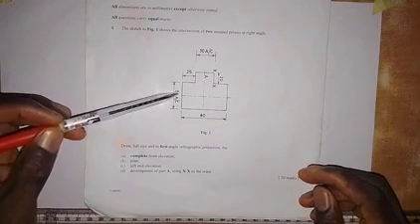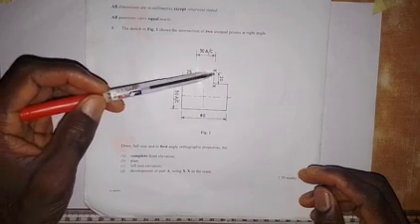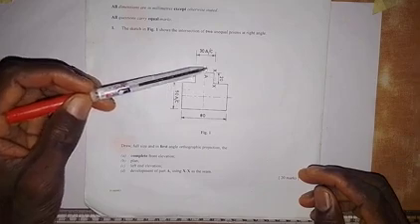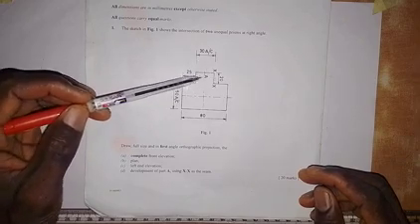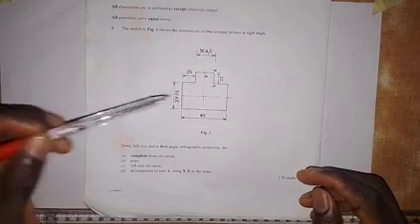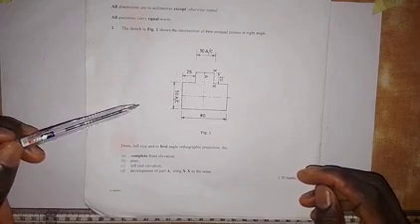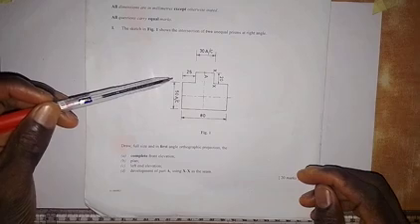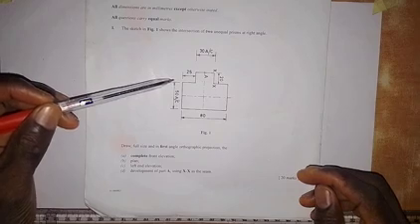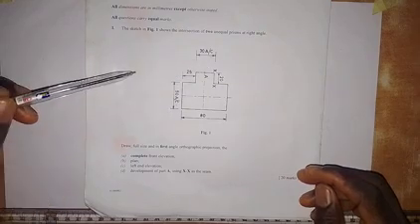Then the distance from here to here is 25, and from here to here is 20. The distance across corners for this prism is 30. When you have distance across corners as stated here, we are talking about a hexagonal prism. So this is a hexagonal prism, and this is also a hexagonal prism.